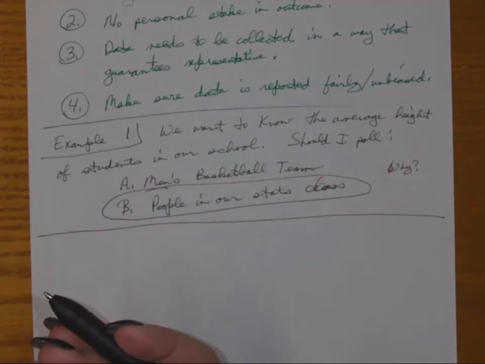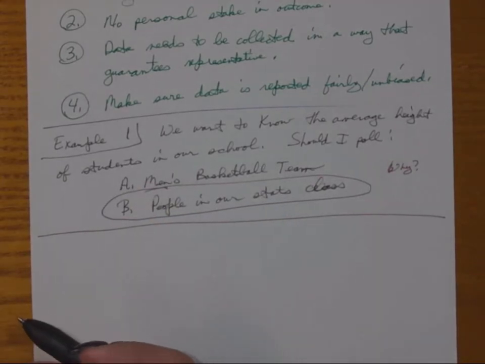But even in women's basketball, if it was even the men's and women's basketball teams that we were surveying, the women's basketball team players would tend to be taller as well, just because basketball players in general are taller than the average student. That's just the fact of life. Okay, so you should have a lot of reasons why there.